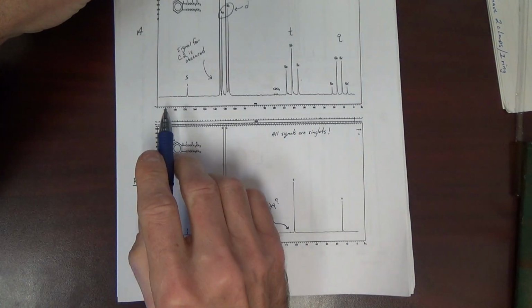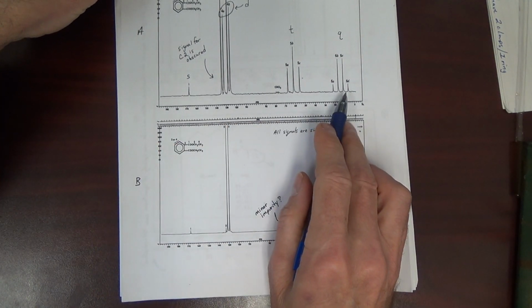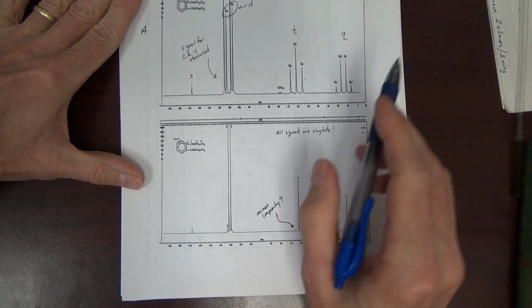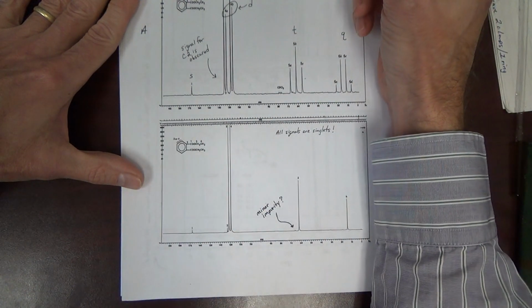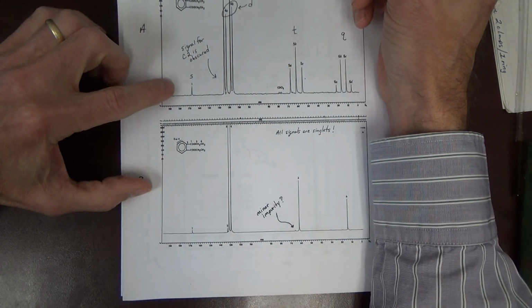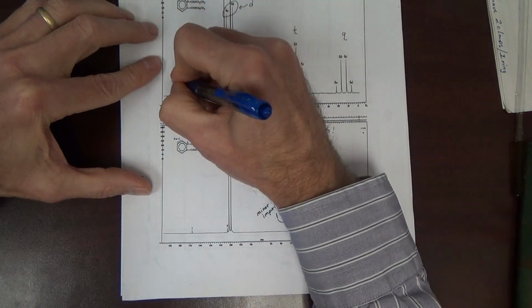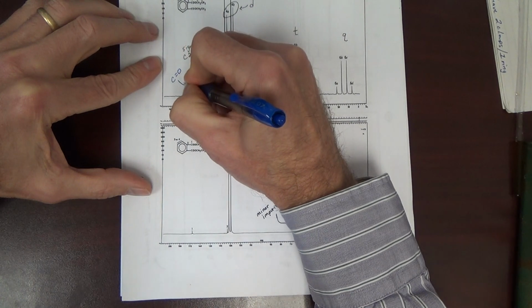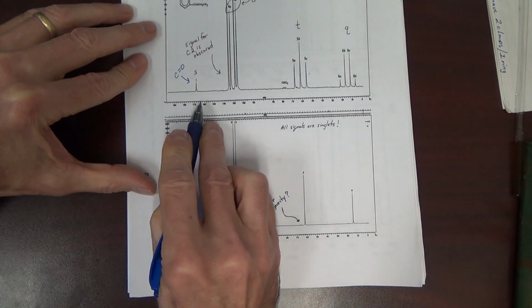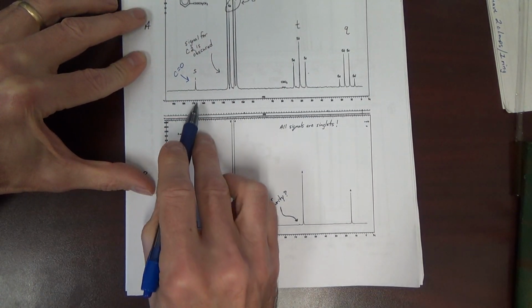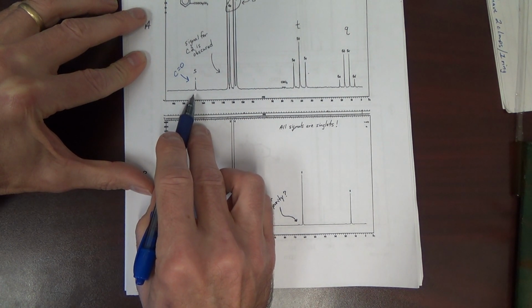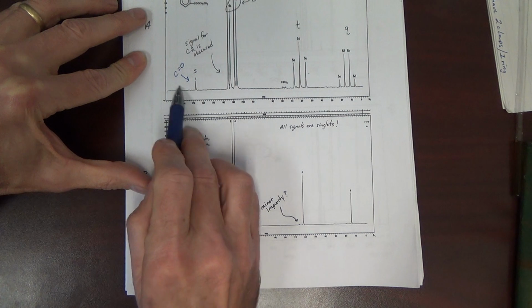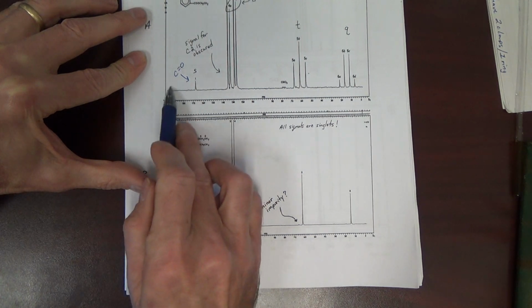Here they are. Carbonyl. Okay, here's your carbonyl signal. Remember, way downfield, pushing 200 ppm. This one's actually at about high 160s. It's a little bit more upfield; 180, 200 is more typical.